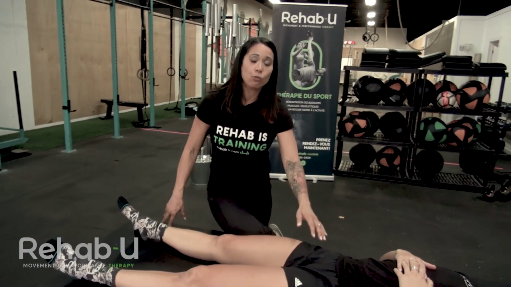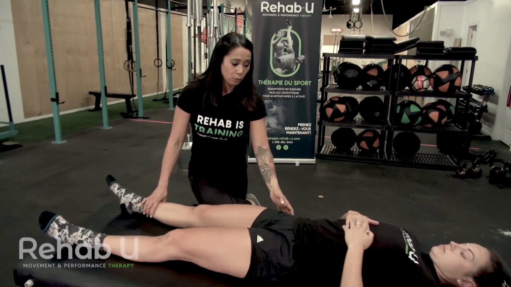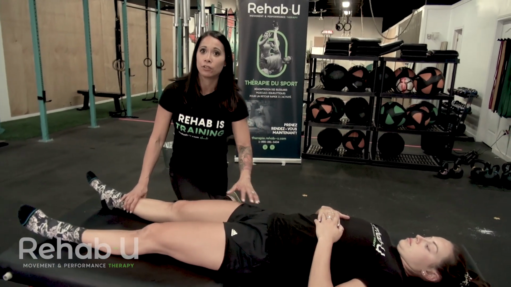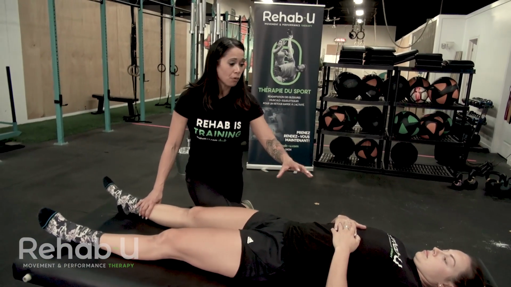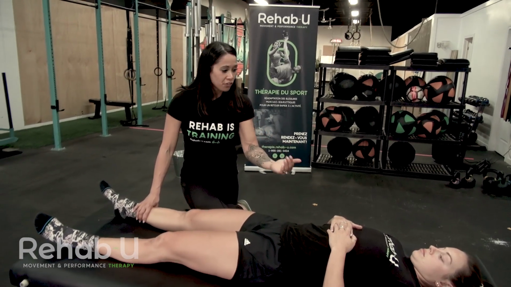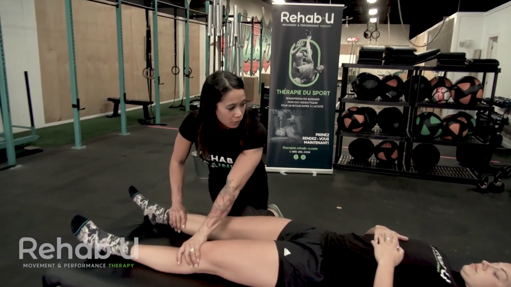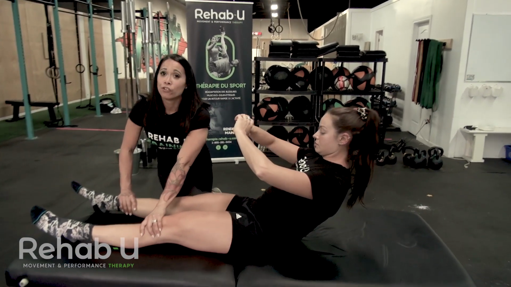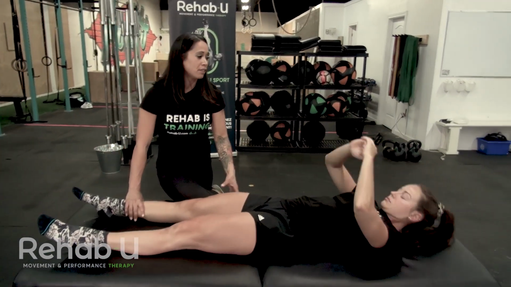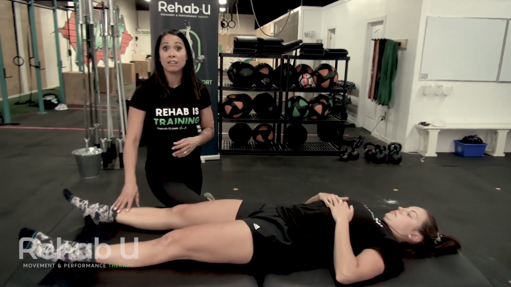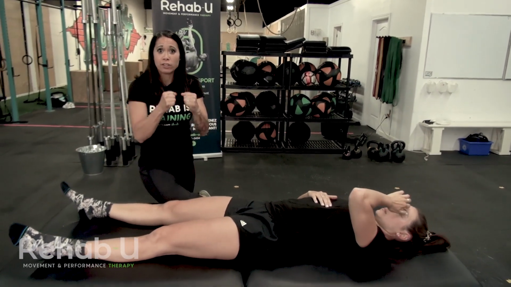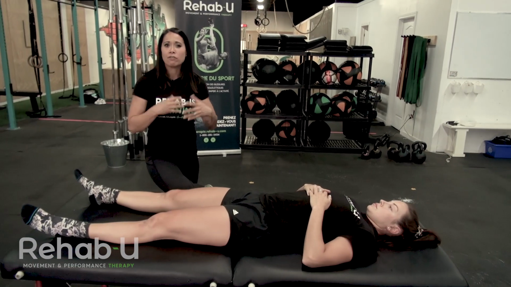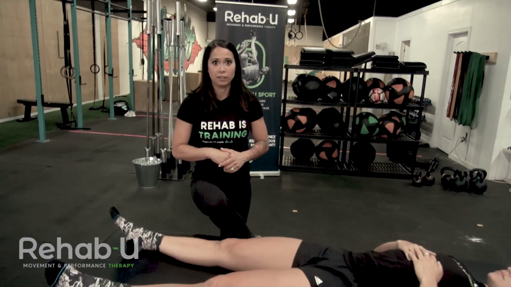If it was inguinal related, she would probably have pain right in the inguinal canal, and her pain would be more on abdominal resistance. So if I had her try to come up and do a bit of a crunch, there you go, or she would self-report pain with things like coughing, sneezing, Valsalva maneuver, so holding the breath in, squats and deadlifts, that kind of stuff.